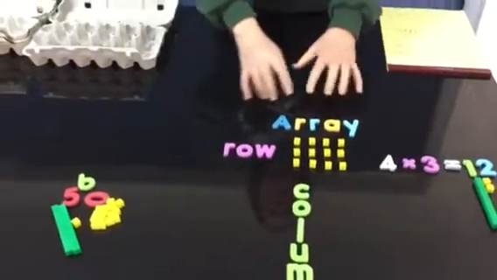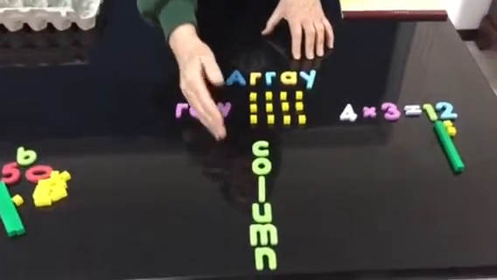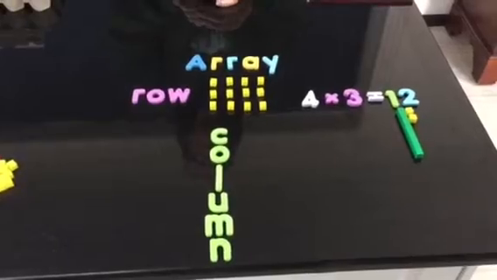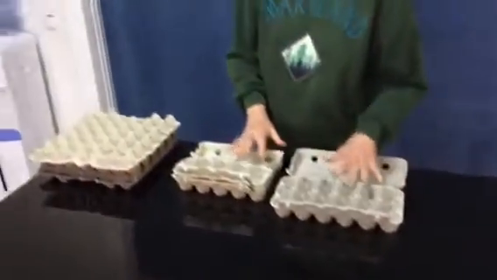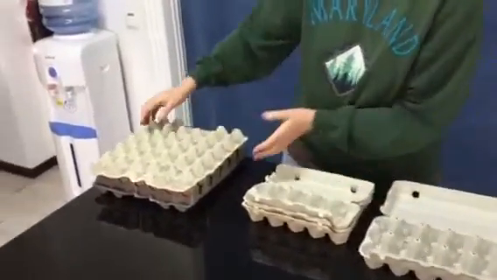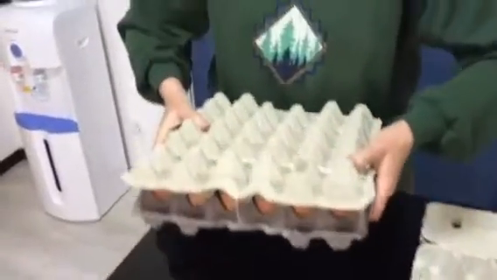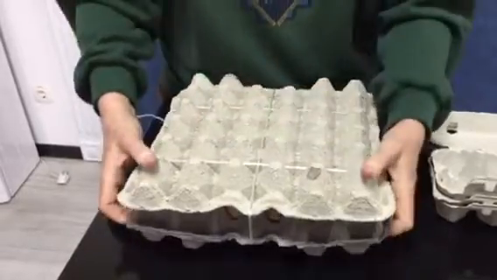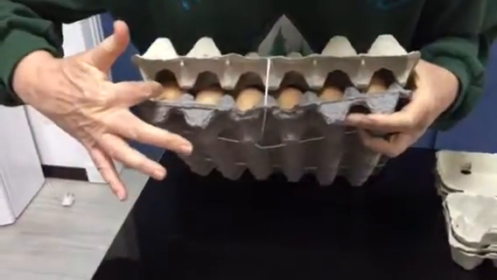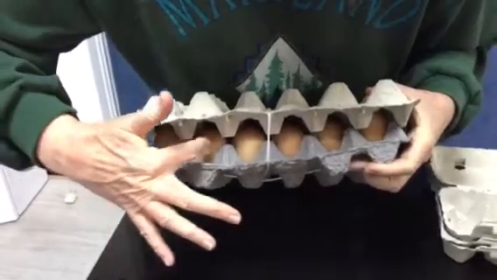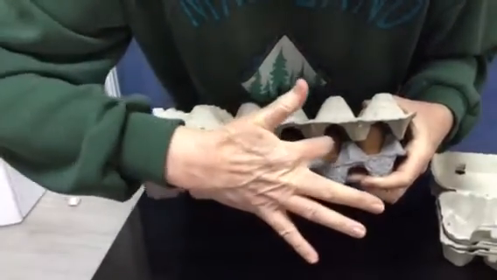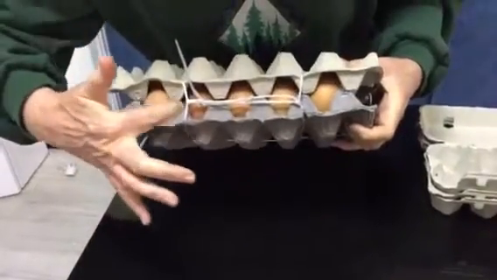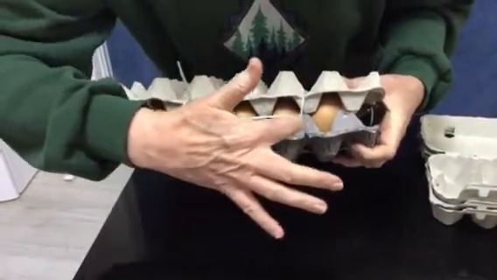So if an array is rows and columns, to show you how many items are in an array, you need to look at how many are on each side. So let's go back to the eggs. Without even opening it, as long as I know, which I do, that these are all full, we can figure out the answer by counting how many are on this side. 1, 2, 3, 4, 5, 6. And how many are on this side? 1, 2, 3, 4, 5.